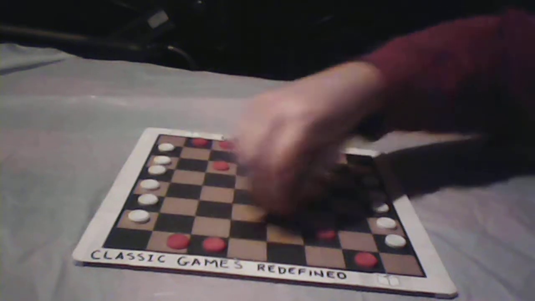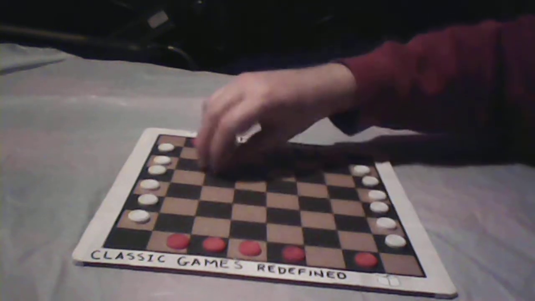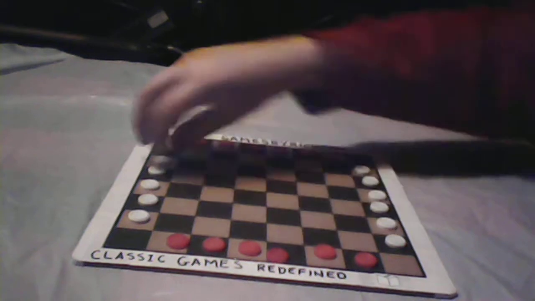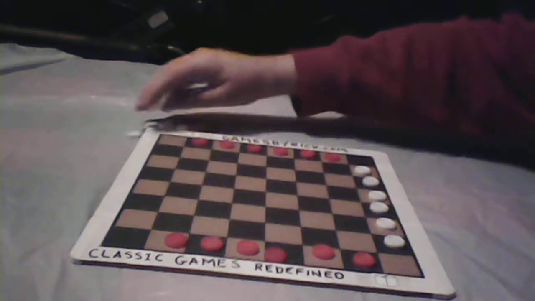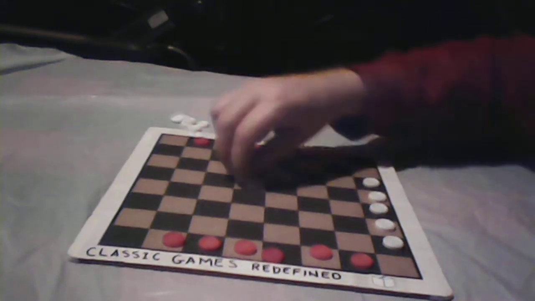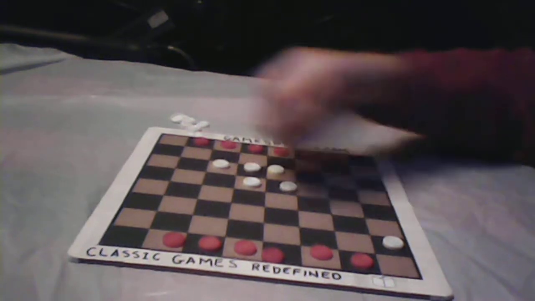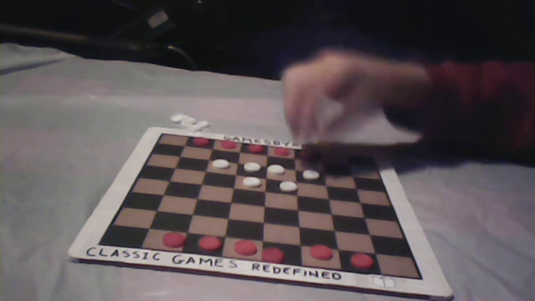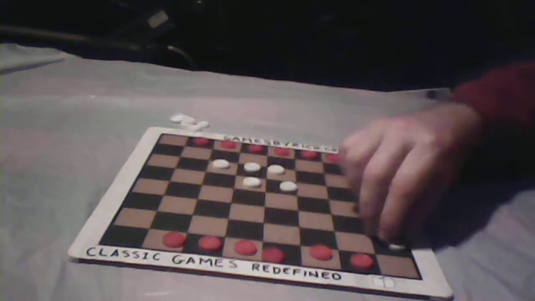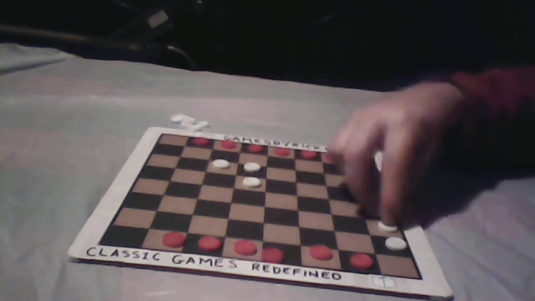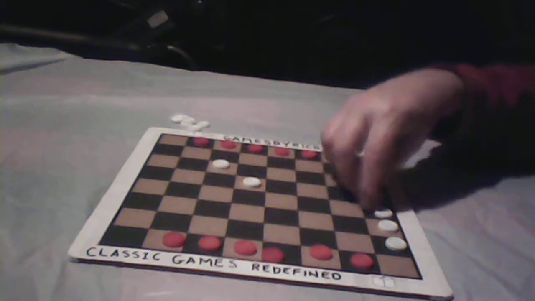If white, for example, did this, you can also, by the way, capture pieces. So let's say, for example, we're down to six pieces. They're out of the way, I'll move them out. So, for example, let's say white made a pattern like this. White would win. Same thing with that. Okay, remember, that's how you win the game.